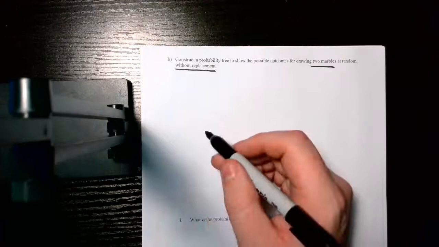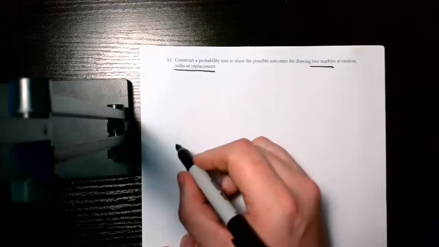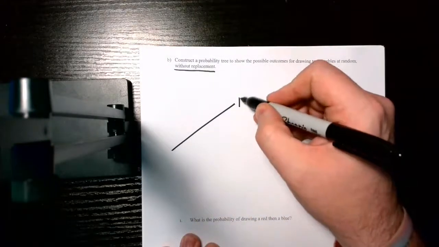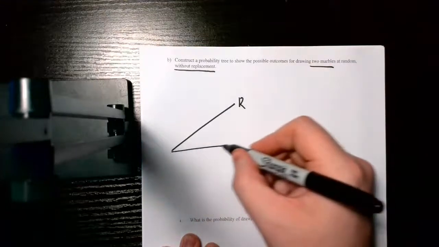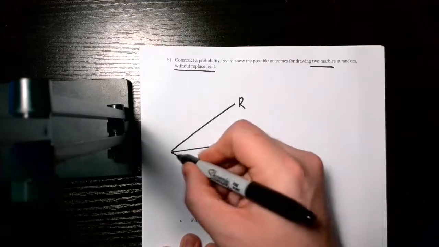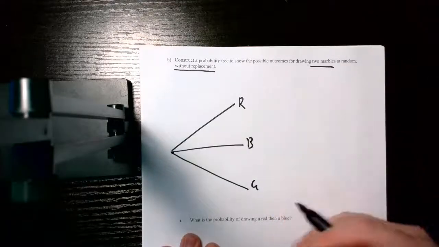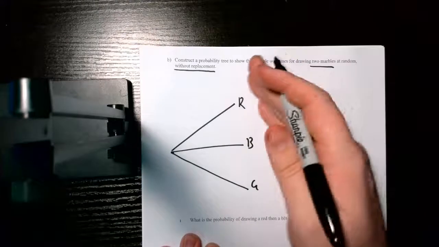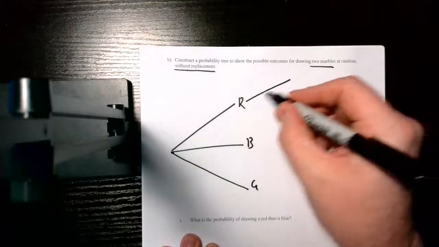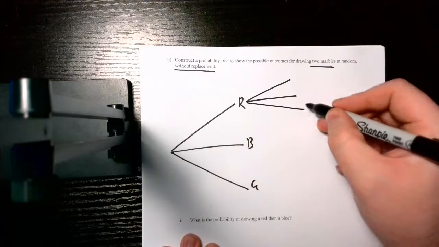Okay, so let's draw our 3 branches. Red for our first, blue, and then green. Giving yourself plenty of space to work with, unlike what I did in our first example. All right, and then again for our second stage, red, green, and blue.